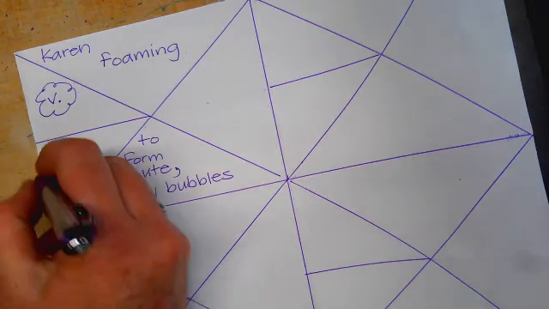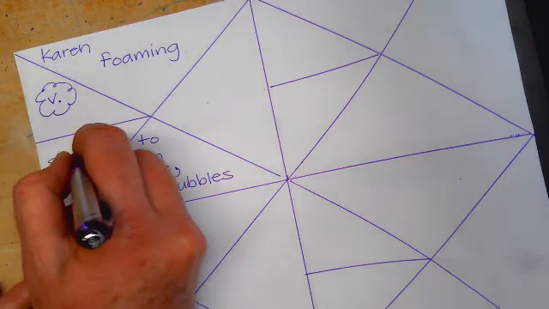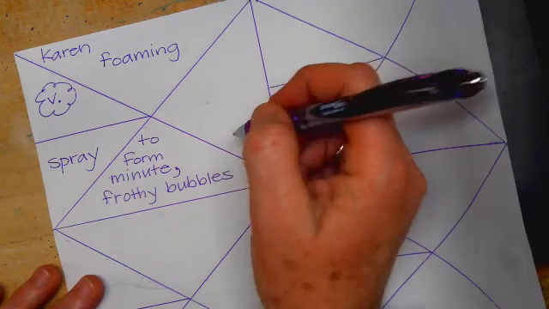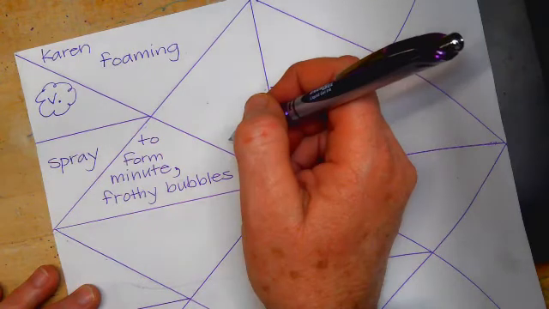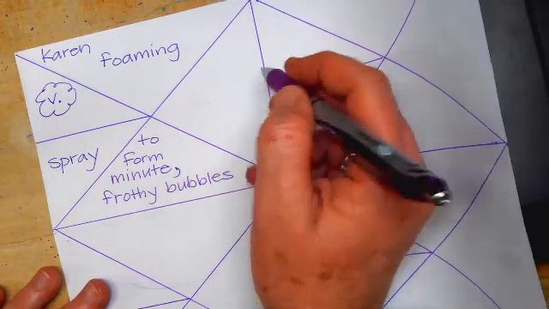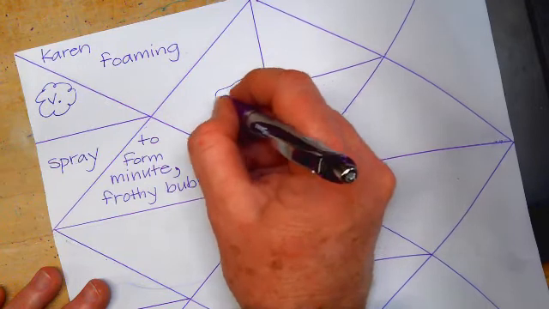And the synonym that I got was spray. Spray usually is made up of little foamy bubbles too. So we're going to be reading about the ocean, and Stormalong is born in the ocean and comes up out of the sea, and so we're going to be reading about all the foamy bubbles.